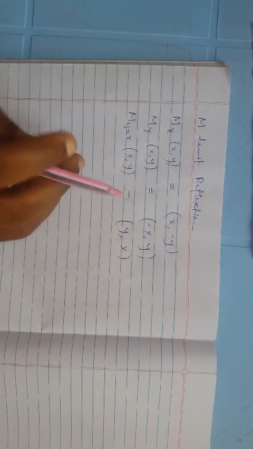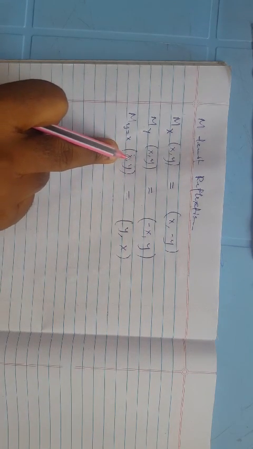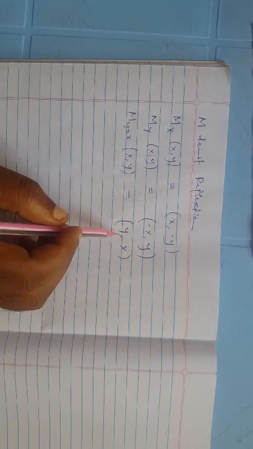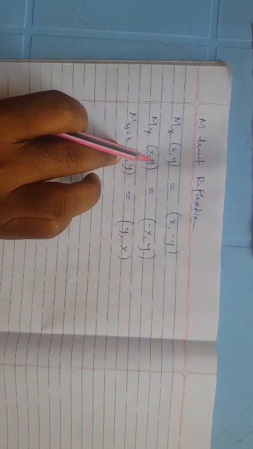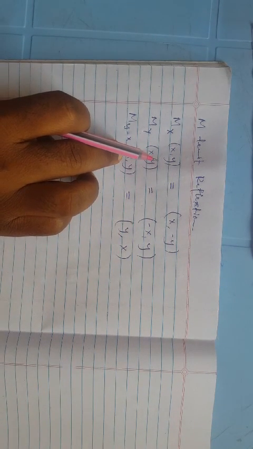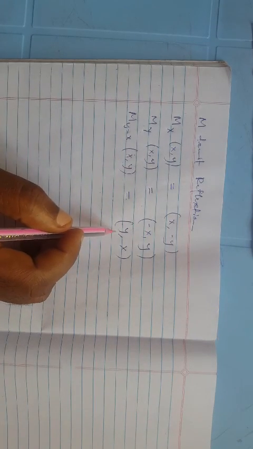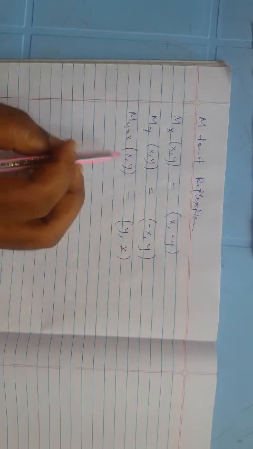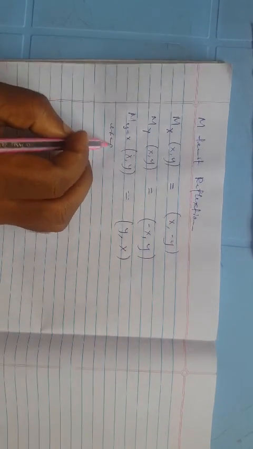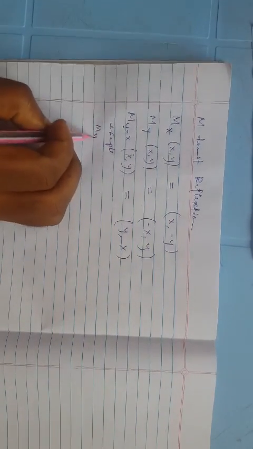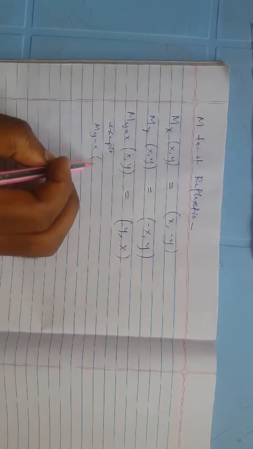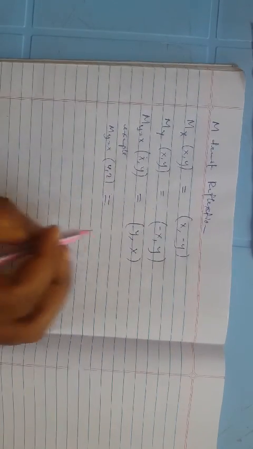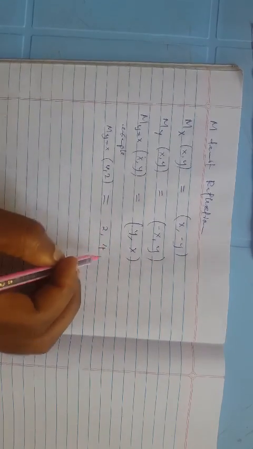The value of x on the original point becomes the value of y on the image, and the value of y becomes the value of x. Now, example, if we have reflection on y is equal to x of 4, 2, then the image will be 2, 4.